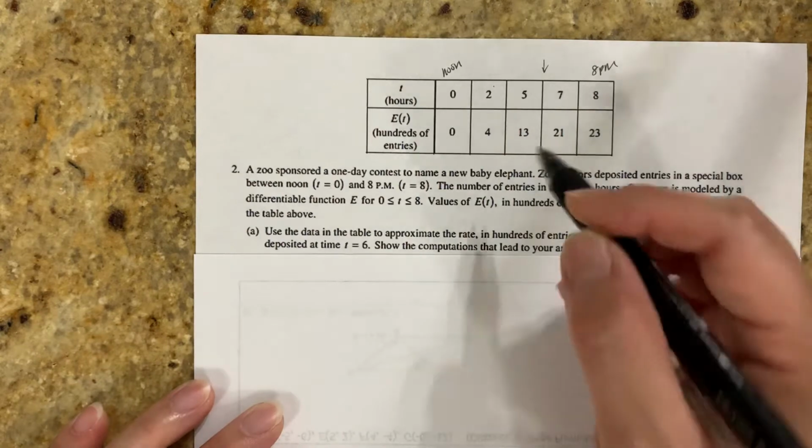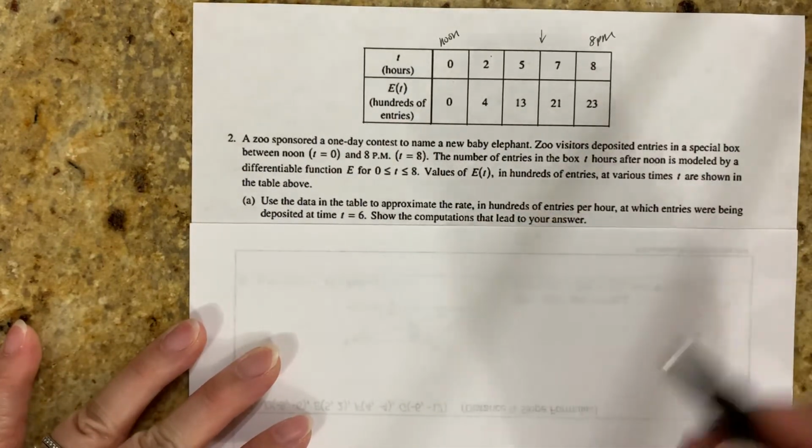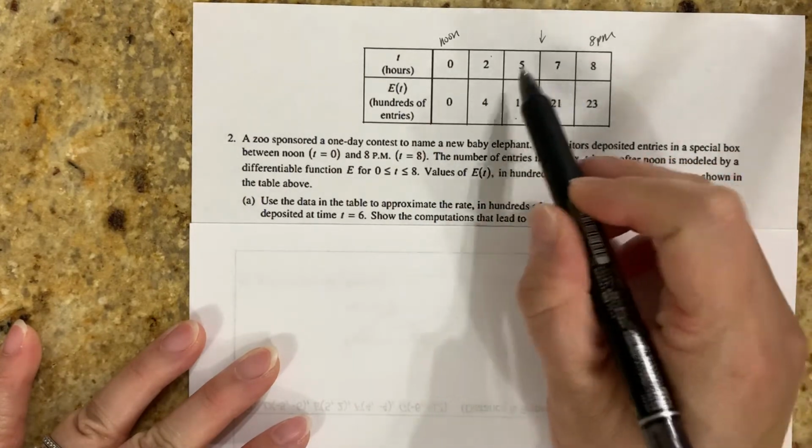So we're looking for the rate. This is how much is already in there, so you're looking for the rate of it. You will use slope. Very simple. You take y2 minus y1 over x2 minus x1.